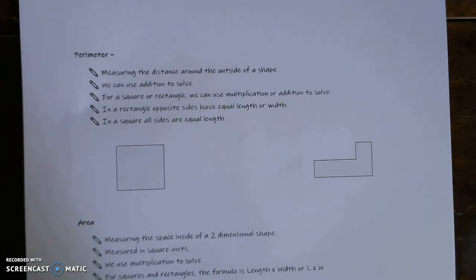Class, everyone has the notes. Make sure you have your pencil, have a highlighter. That could probably help us. And so today we're going to be learning about area and what that is. But before we do that, let's review perimeter.